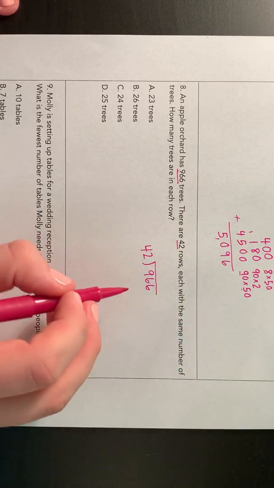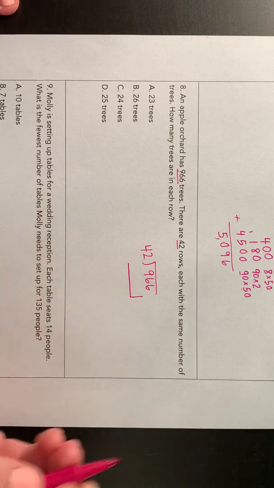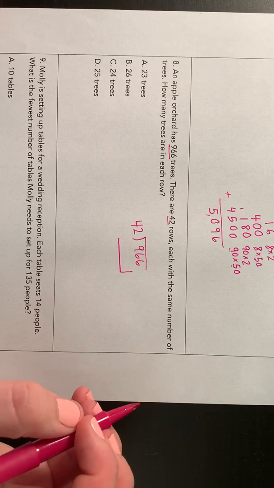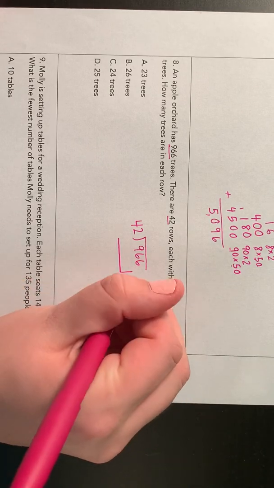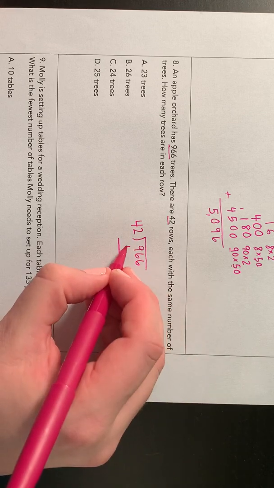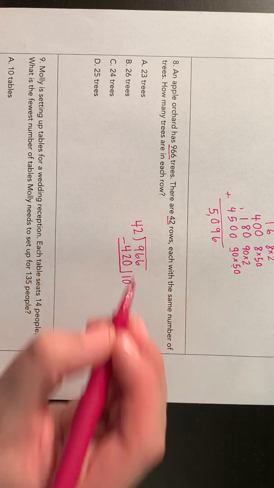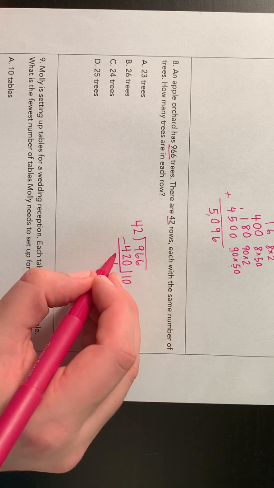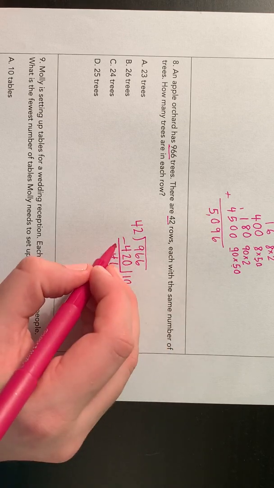And I'm going to divide with multiples. So I'm going to put my backwards L. And I know that 42 times 10 is going to be 420. So I know that's less than 966. So that works. I'm going to put a 10 on the outside. 42 times 10 again is 420. So now I'm going to subtract. I get 6. 6 minus 2 is 4. And 9 minus 4 is 5.